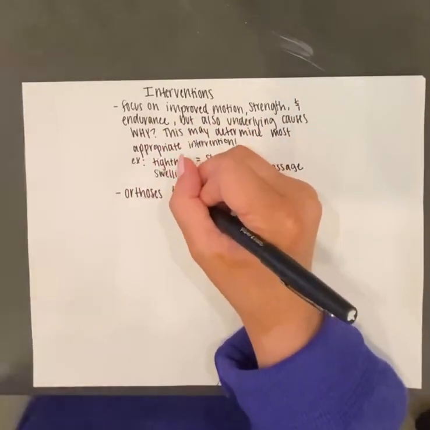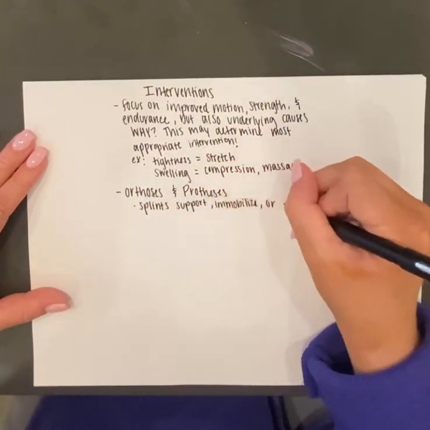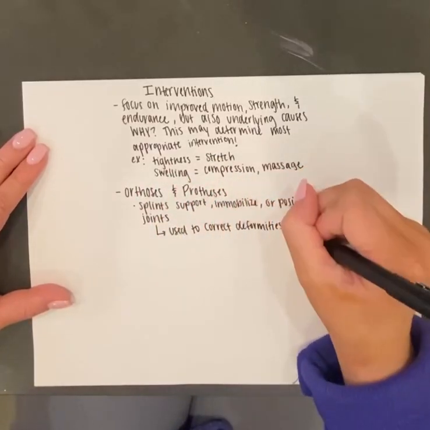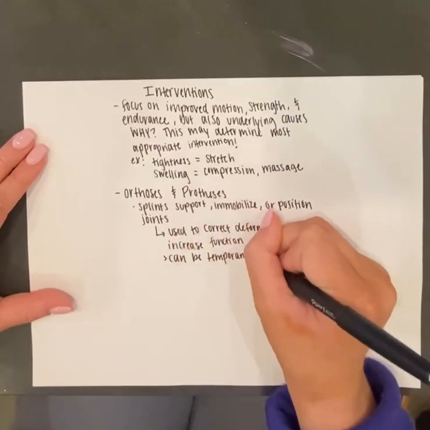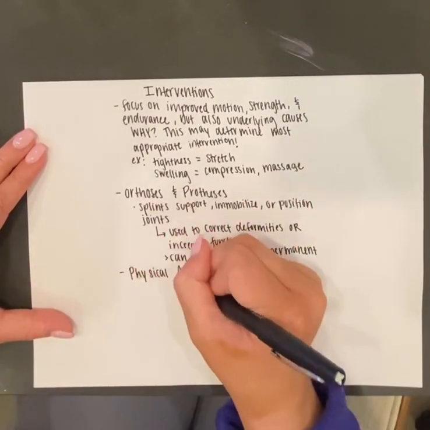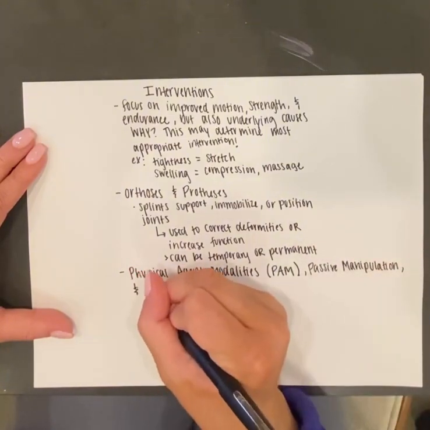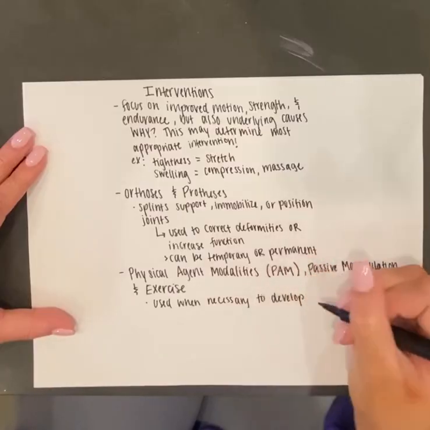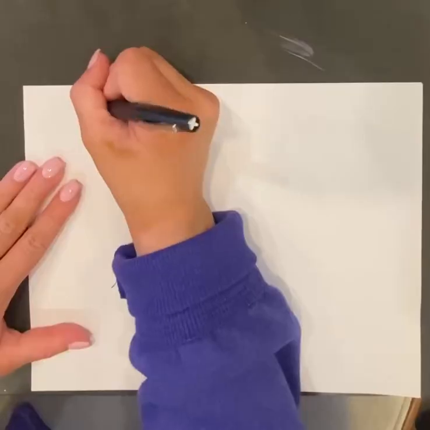Another intervention is orthosis and prosthesis. Splint support, immobilizing, or positioning joints. This is used to correct deformities and increase function and can be temporary or permanent. It really just depends client to client here. And last, we have our physical agent modalities, or PAM, passive manipulation and exercise. This is used when necessary to develop or support the ability to engage in our occupations.